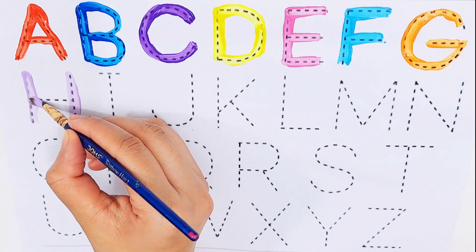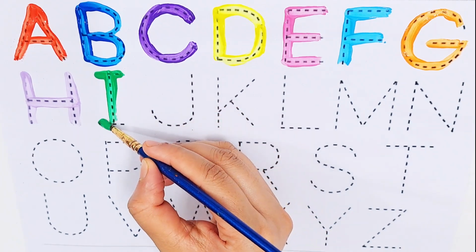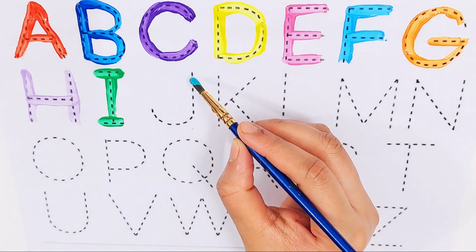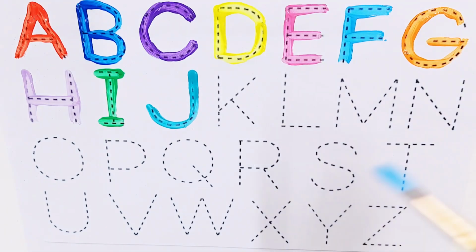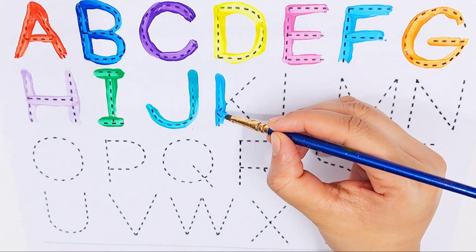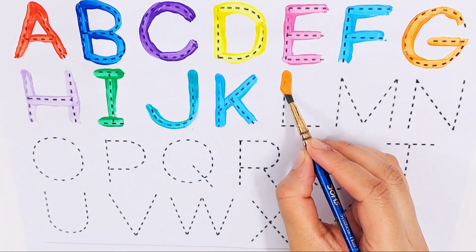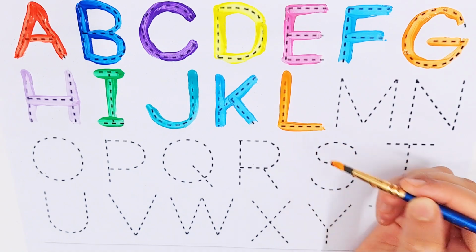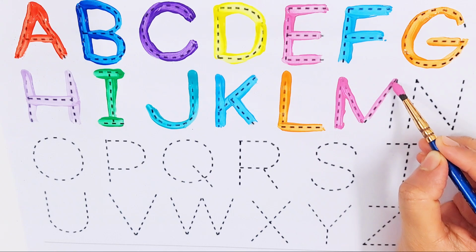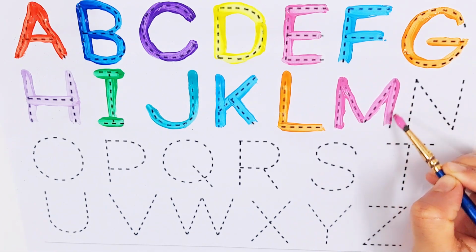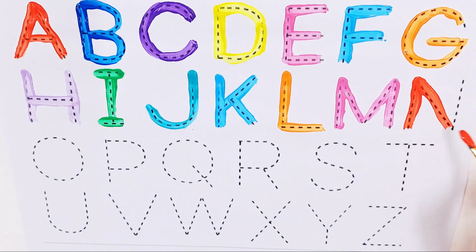H for hat, I for ink, J for jellyfish, K for kite, L for lotus, M for map, N for net.